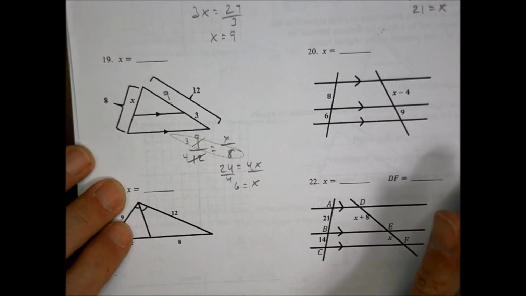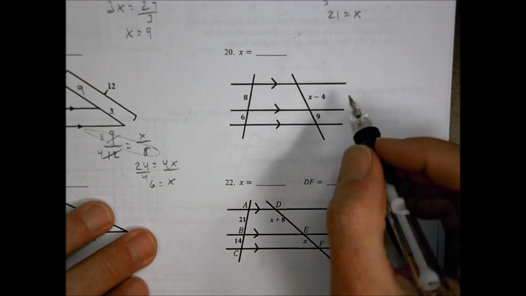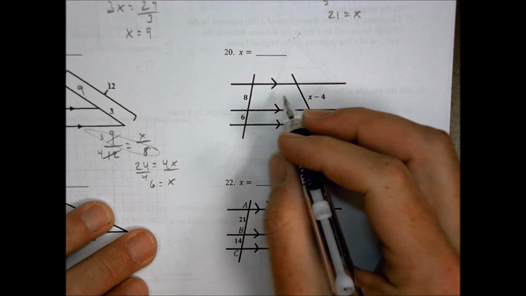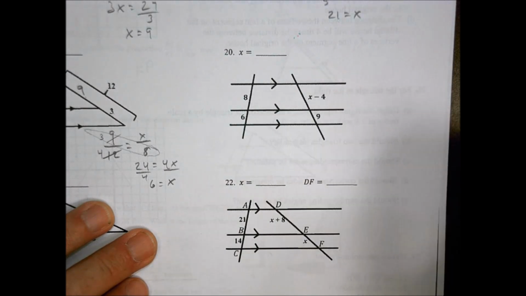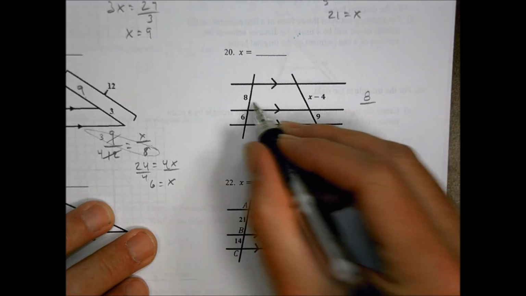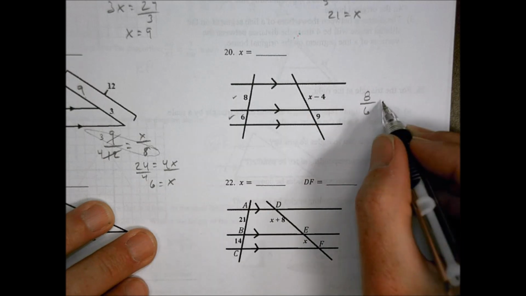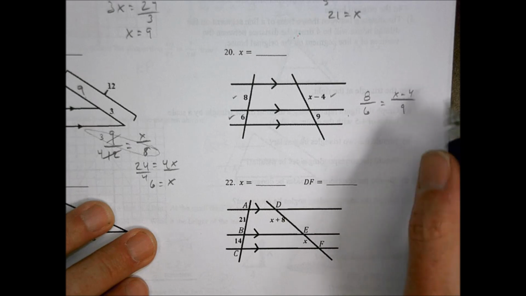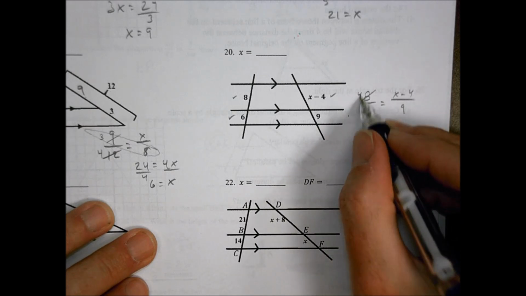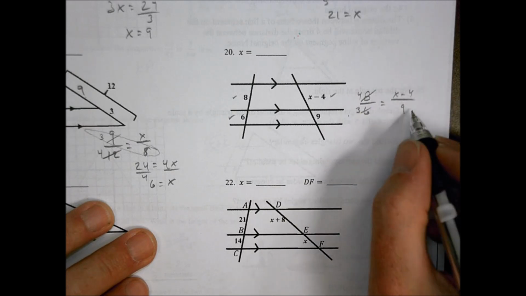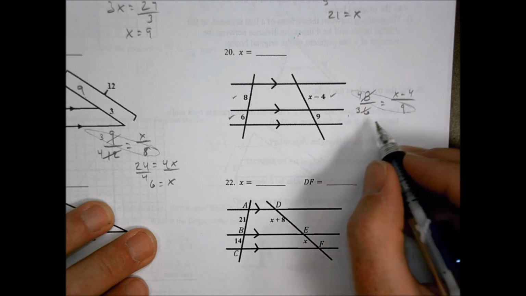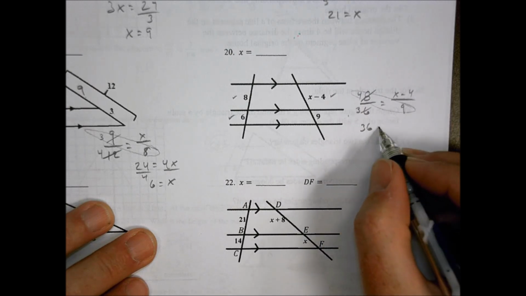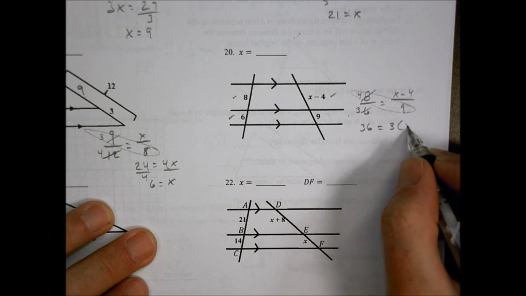All right, moving to 20. Okay, we have again the short side and a long side. It doesn't matter how you set this up. We can do 8 over 6, this one over that one, and make it equal to this one, x minus 4 over that one, 9. I can reduce, 2 goes in here 4 times, 2 goes in here 3 times, cross multiply, and we end up with 36 equals 3 times x minus 4.